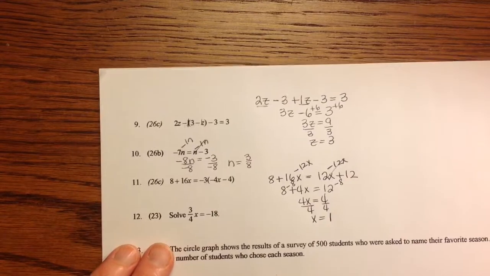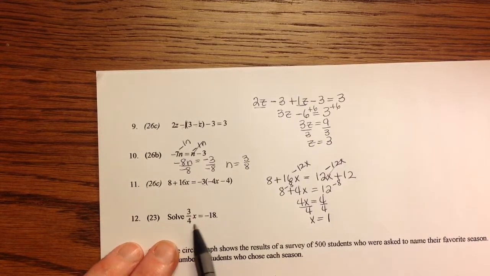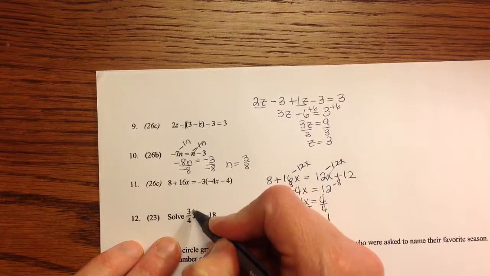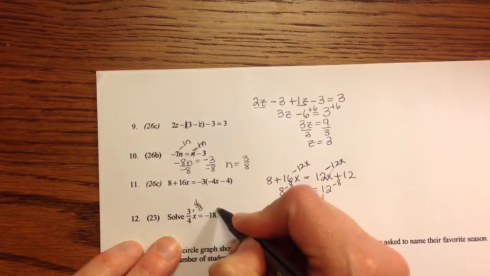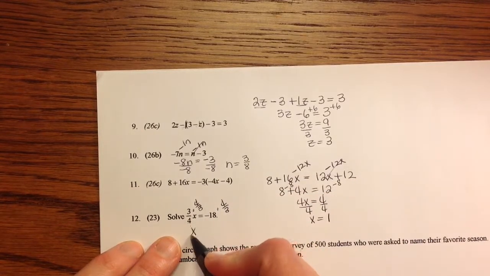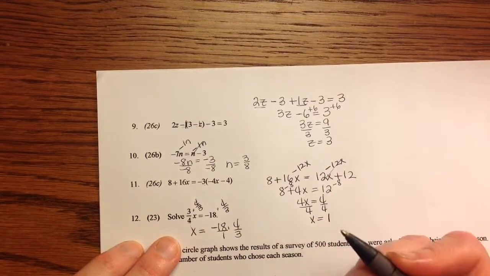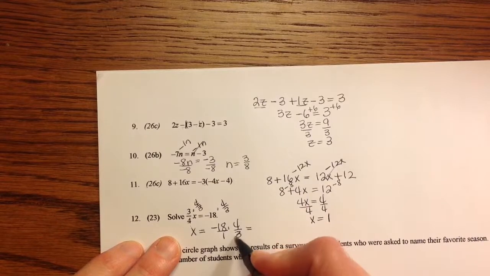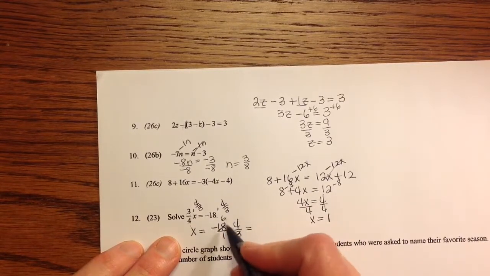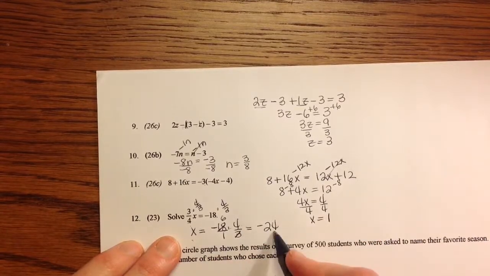Number 12. I'm trying to get rid of the 3/4 to get x by itself. Well, the easiest way to get rid of a fraction is to multiply by its reciprocal. And if you do that on the left, you need to do it on the right. So the 3's and the 4's cancel, and I get x, or 1x, is equal to, and I will write it out, negative 18 times 4/3. And so I can do the arithmetic there in front of you. So I'm going to cancel my 3 and my 18 and get a 6. Now be careful, that's negative 6 times 4, which is negative 24. So x equals negative 24.